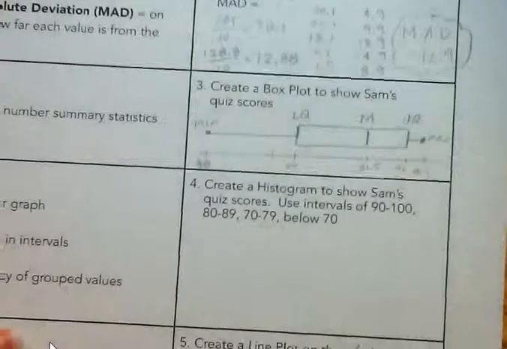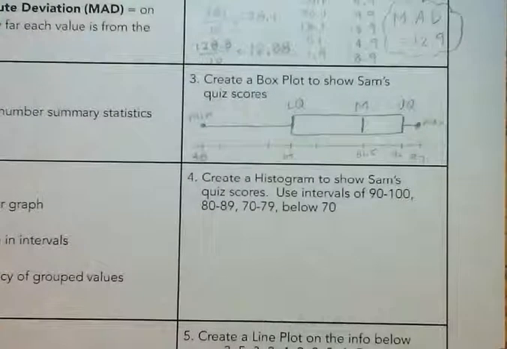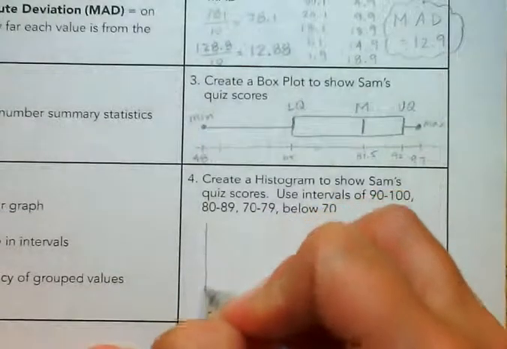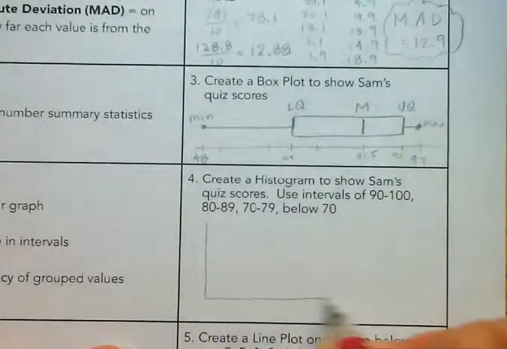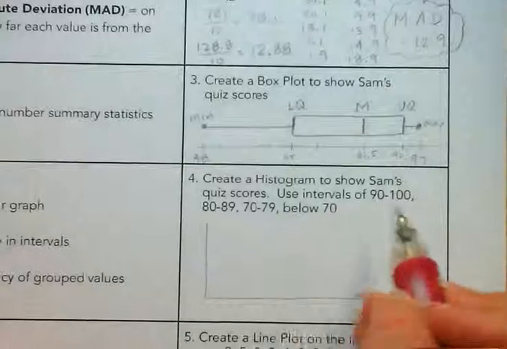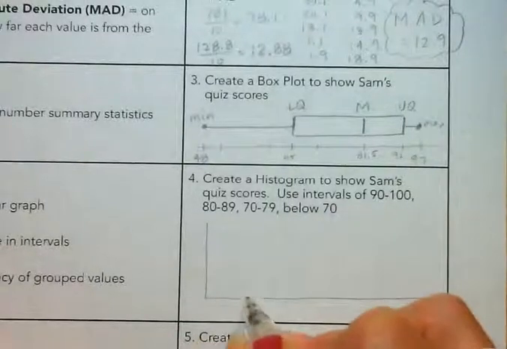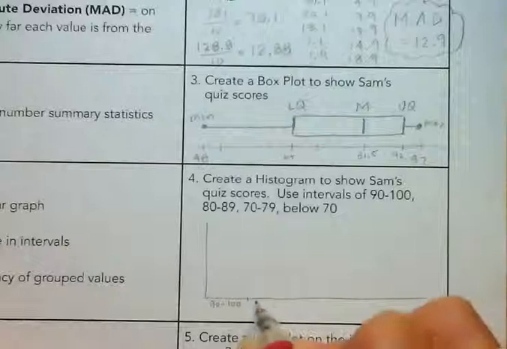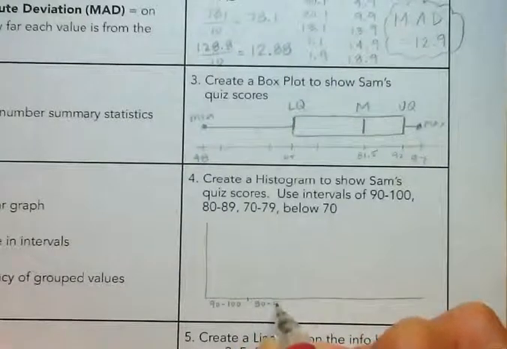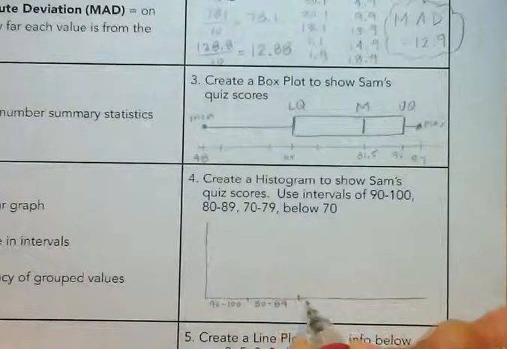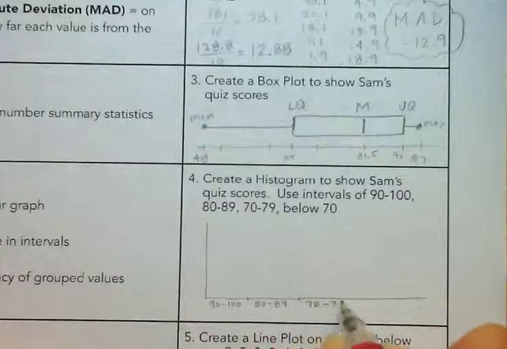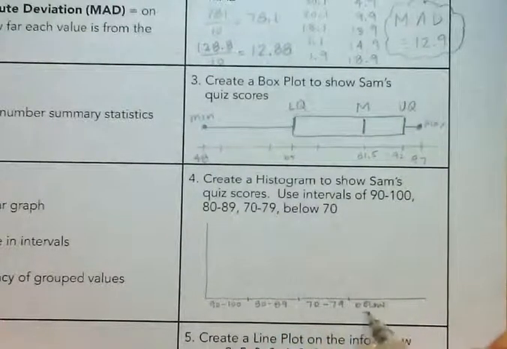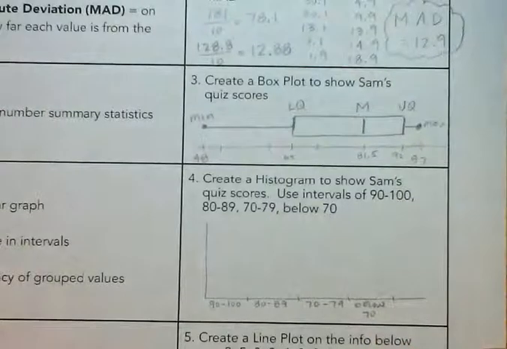So for our example, we need to make a histogram to show Sam's quiz scores, which are the ones from up above. So first thing we need to do is do our setup here. And the intervals are 90 to 100, so I'm going to mark this as 90 to 100. And then the second group is 80 to 89, then 70 to 79, and then below 70 is down here.